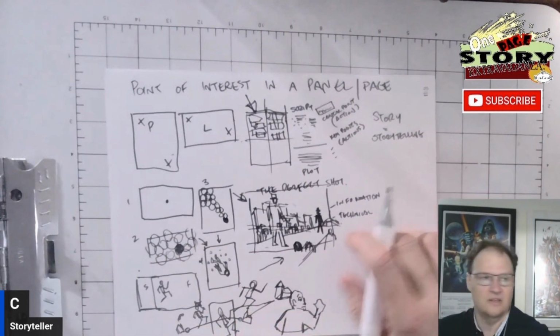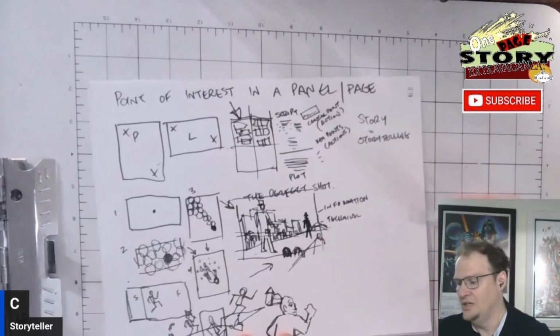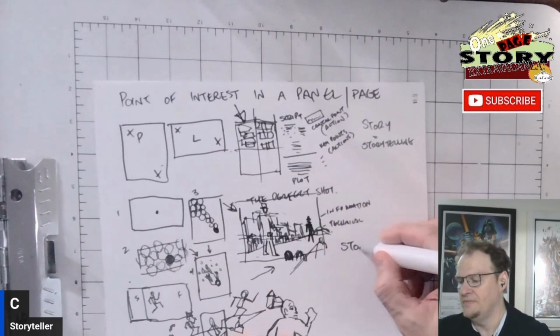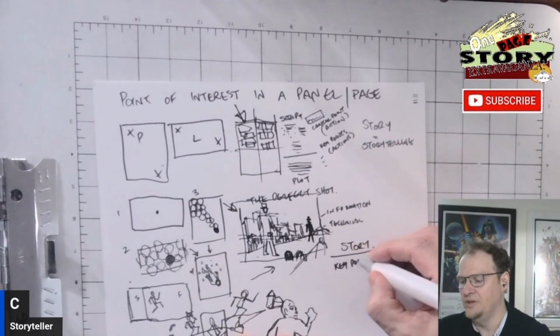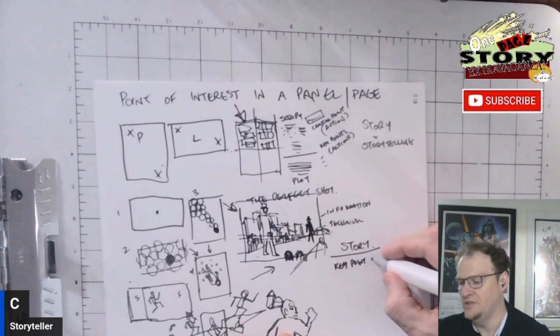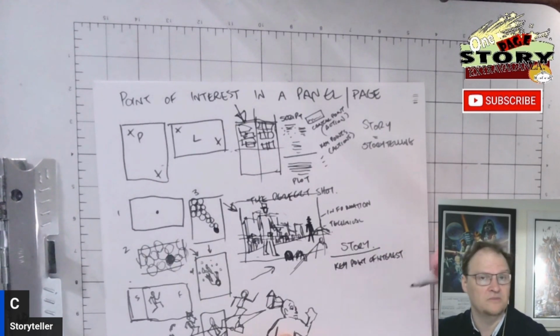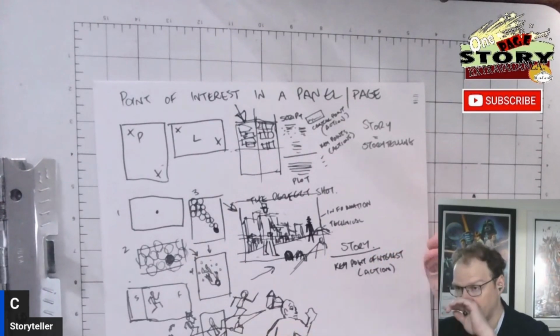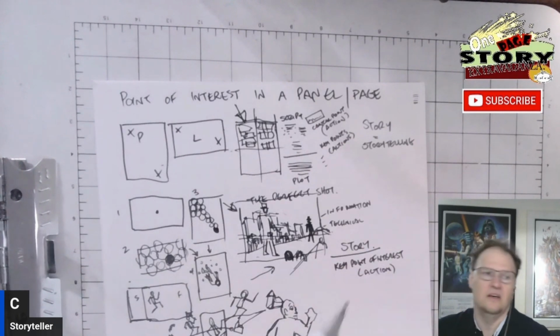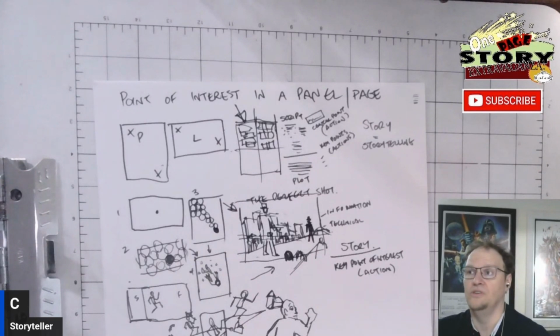So when you're looking at your point of interest in a panel or in a page, I think the basic thing that I want to come across to you is, in your story, okay, what is the key point, whether it's the key point of interest or if it's a more action-based or physical thing, what is the key point of action, okay? Now, everything in that story needs to work towards or around that.